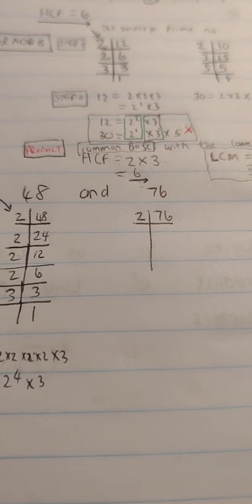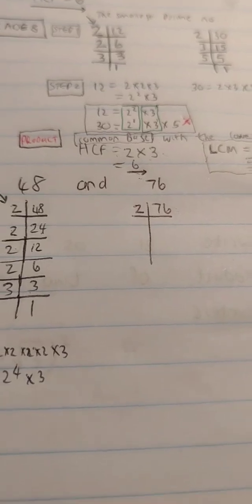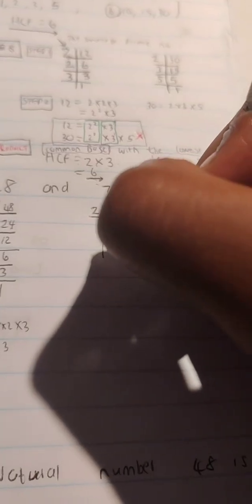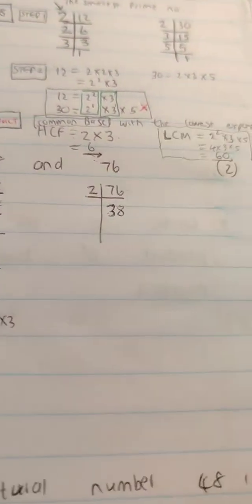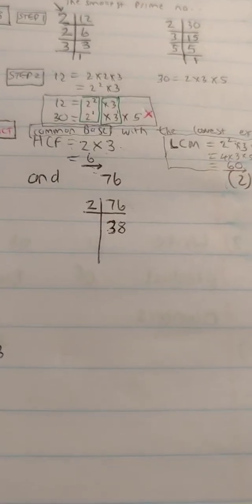These are like the important things that you need to make sure that you know. 38, not 32, 38. Okay, 2 goes.